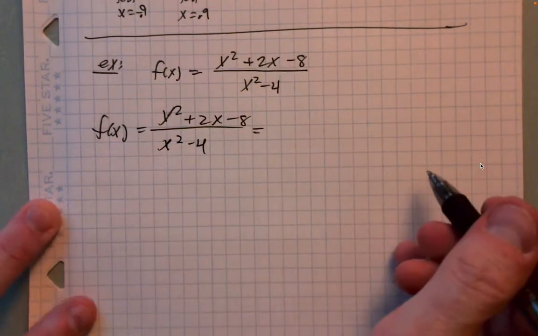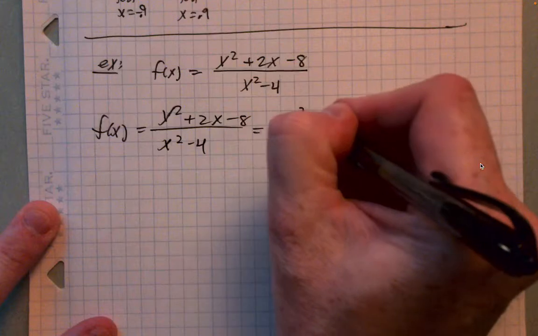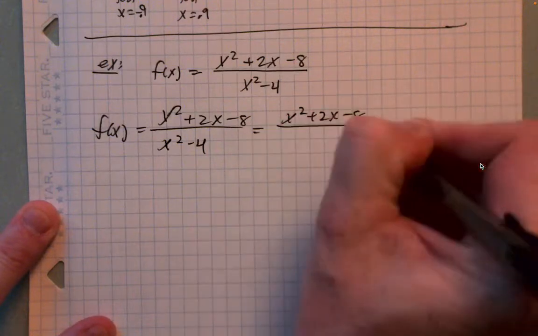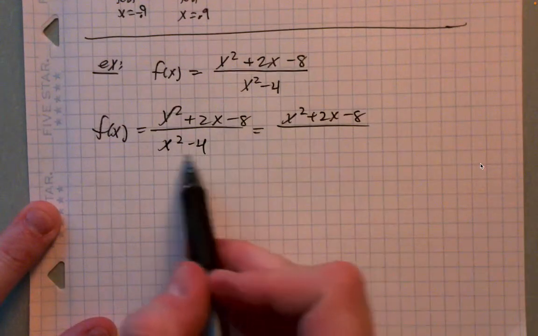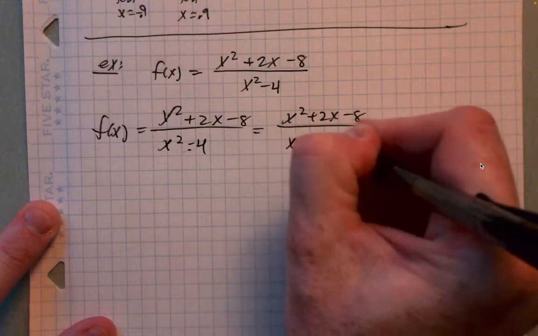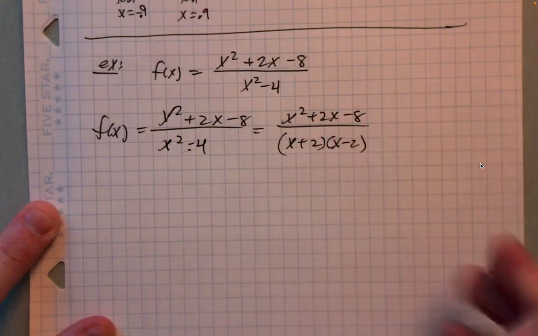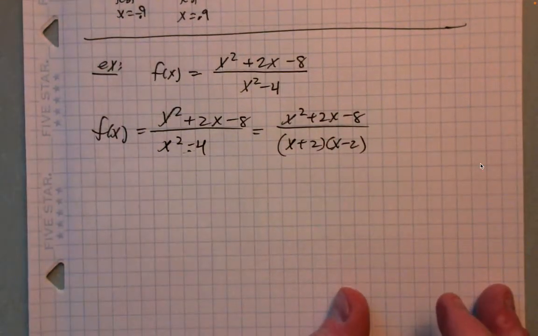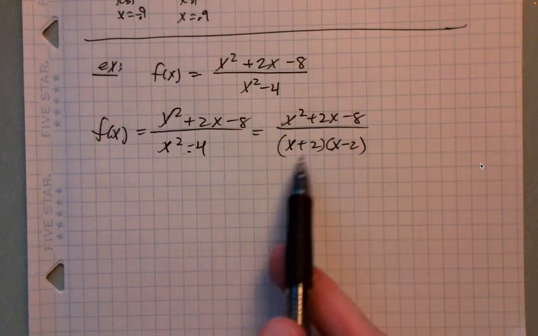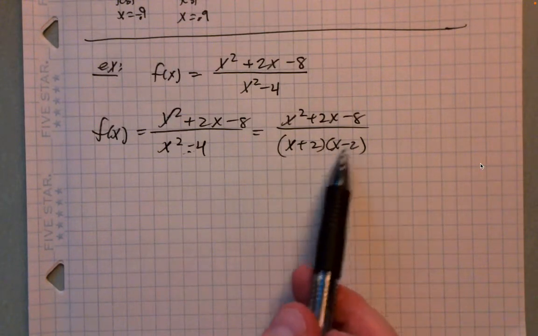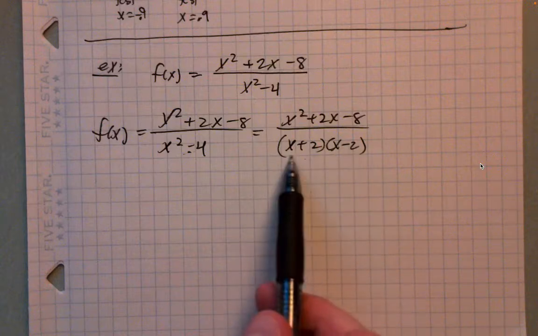Right, so the denominator can be factored into, this is a +2 -2, right? So x plus 2, x minus 2. That's what that's all about there. And you might be inclined to say, oh yeah, okay, fine, no problem. Yep, so this is 0.